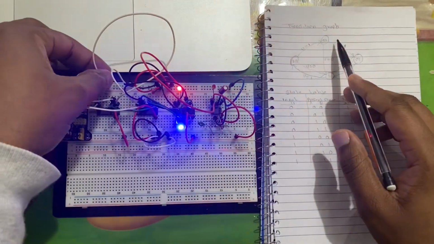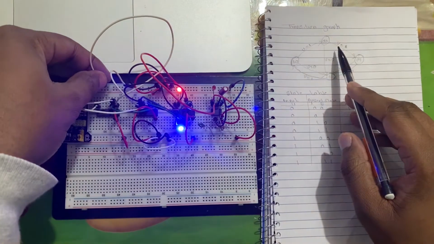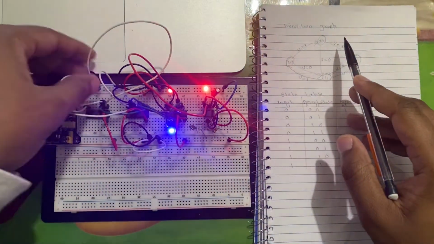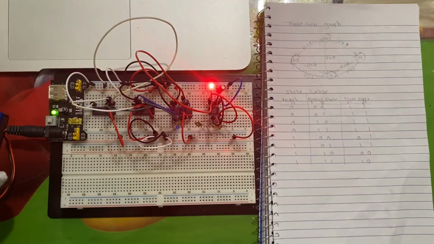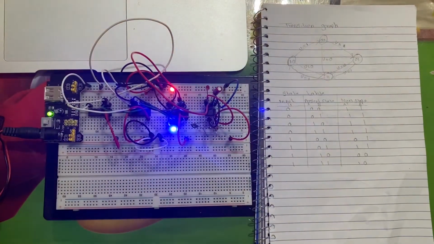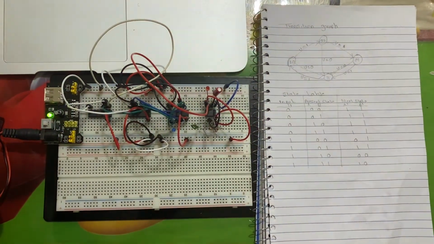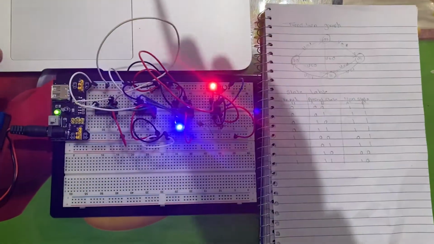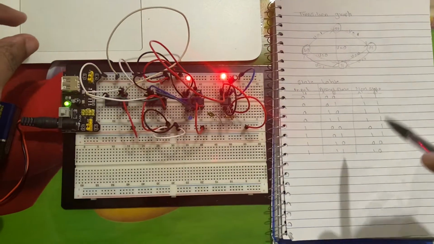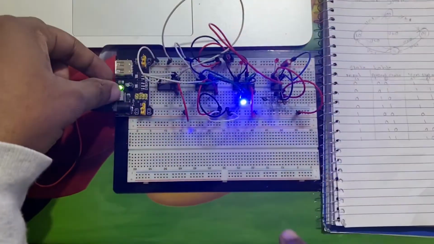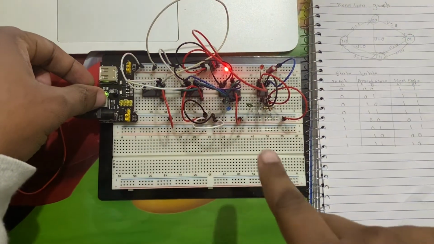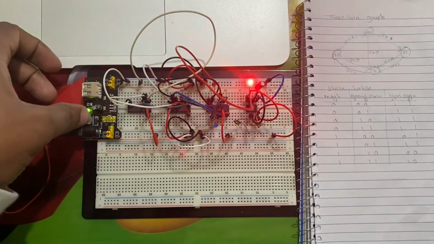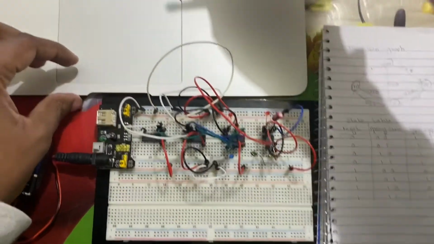Let's put the input to be 1. As you can see, it started from 0, 0, then 0, 1, 1, 1, then 1, 0, then it went to 0, 0 again. I'm going to show you how it is on my Multisim. As you can see, it demonstrated that, which took me some time to do. Let me show you how I did it on Multisim.